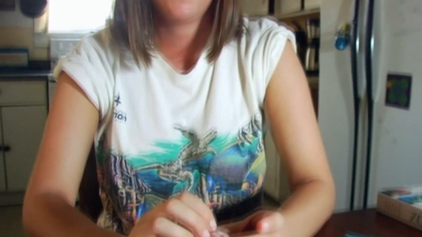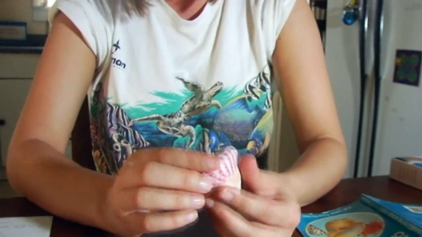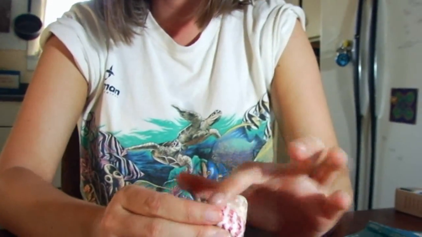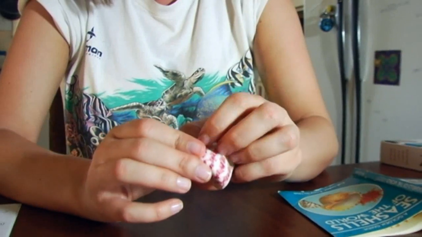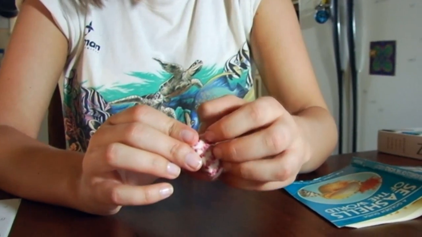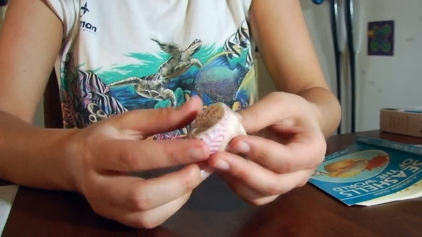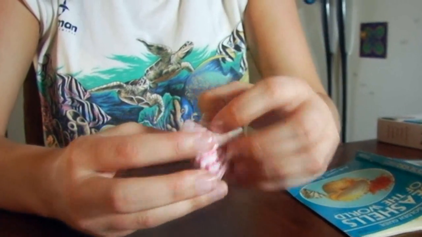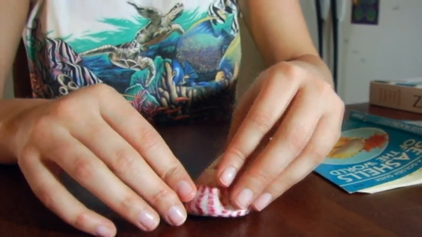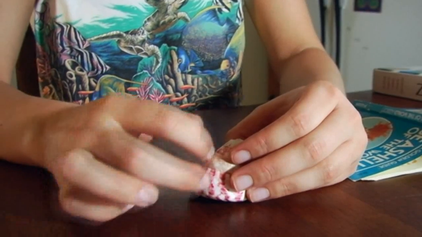It's so beautiful, I think. The different layers, the pink coloring. It's amazing to think that the animal itself produced such a beautifully decorated shell. I think this one is really cool.